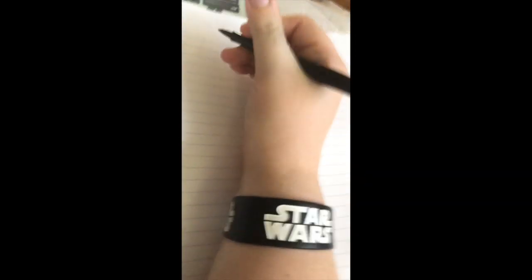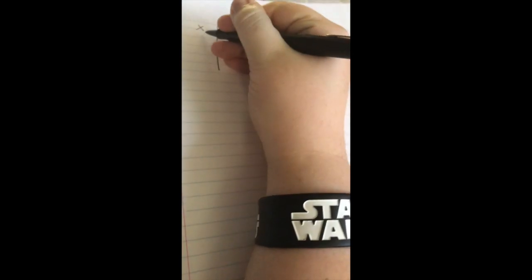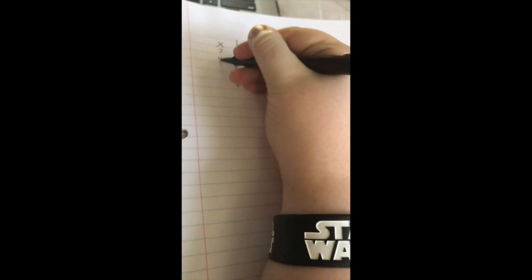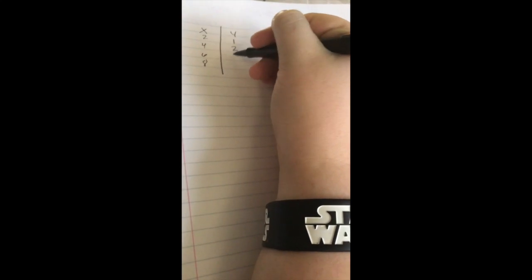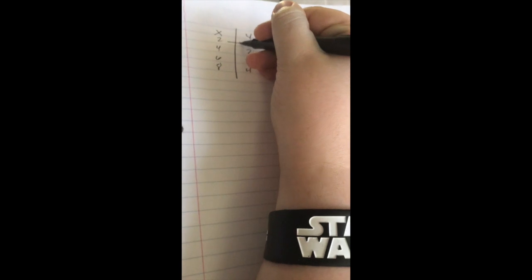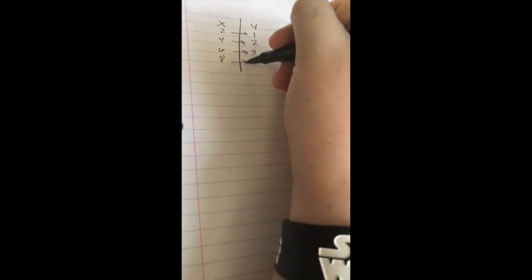So when we talk about if it's a function, we can look at an XY table where we have 2, 4, 6, 8, and we have 1, 2, 3, 4, and here the 2 is only paired to the 1, the 4 is only paired to the 2, the 6 is only paired to the 3, and the 8 is only paired to the 4.